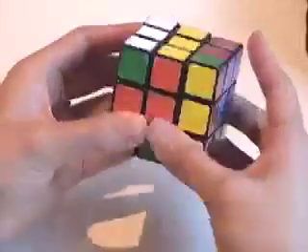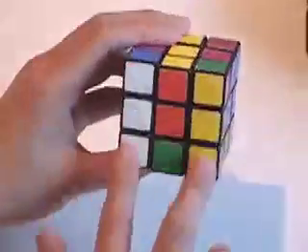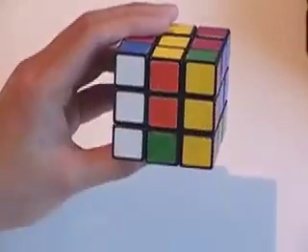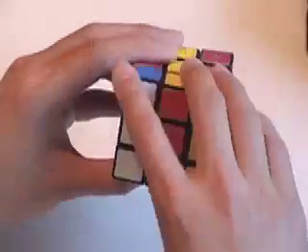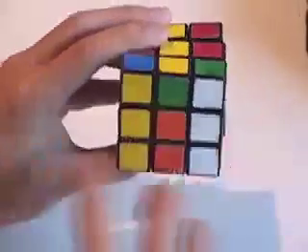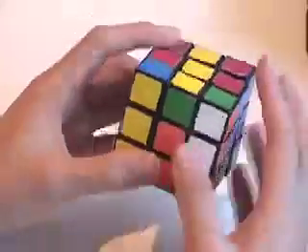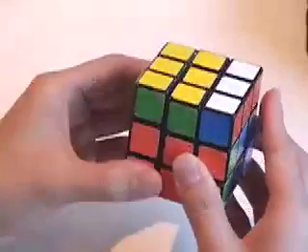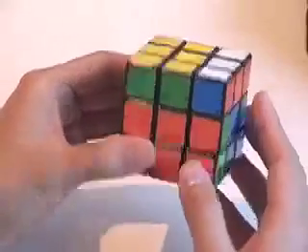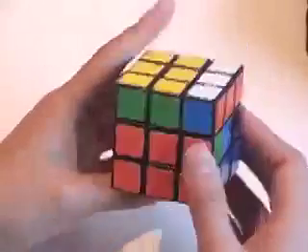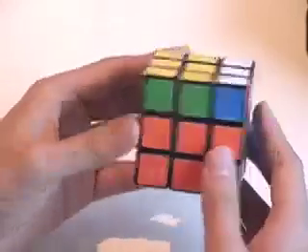Now we'll do an R prime L, bringing these two columns down, like the yellow column and the white column. We'll do an F2 again, swapping those two columns, and we're going to put those columns back on top. So we'll do an R L prime, and now we're 2 turns away from solving the cube.